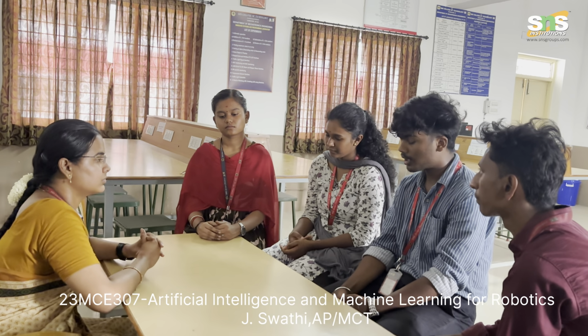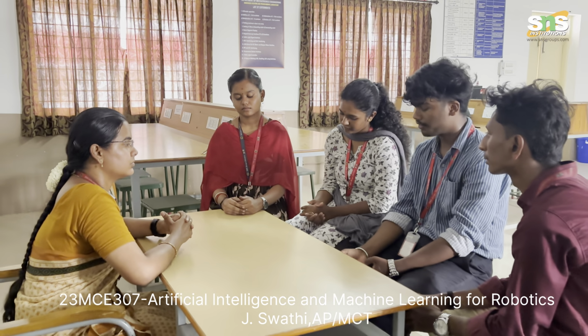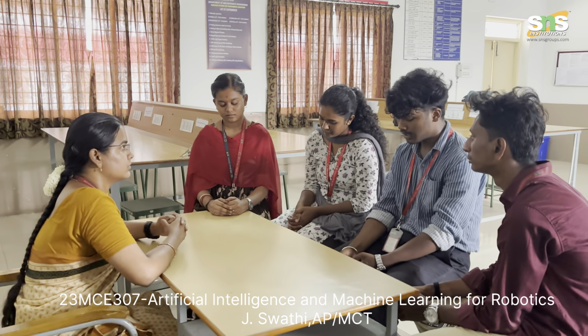Good. So next, what are the working flow components? In system components, the robot manipulator is a multi-degree freedom robot, like an industrial robotic arm or a collaborative robot. We use sensors like cameras, depth sensors, force sensors and tactile sensors.